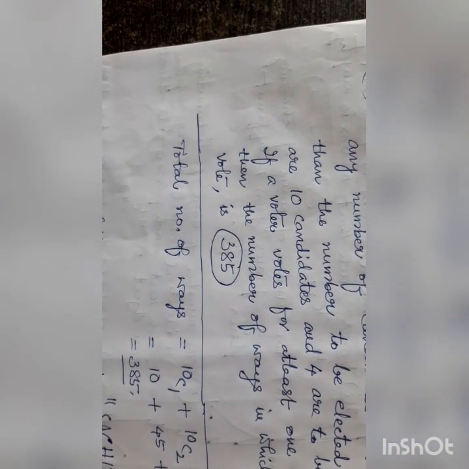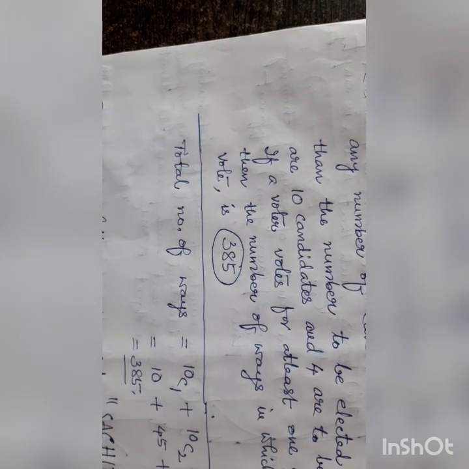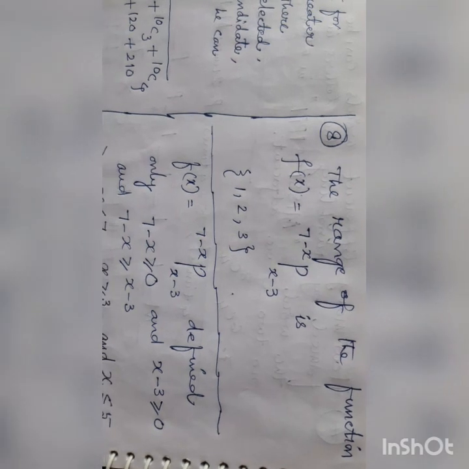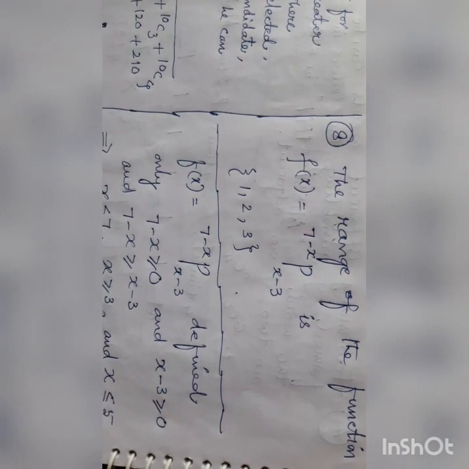Now this fundamental phenomena is over. Now we are going to discuss different questions from the previous exams of JEE.